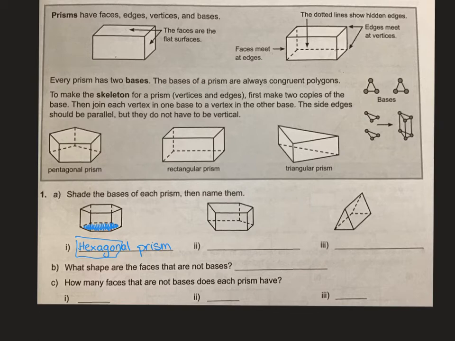What shape are the faces that are not bases? So all of the sides that are not bases are rectangles. Then they're going to ask you, how many faces that are not bases does each prism have? So we're only going to worry about the first one here.